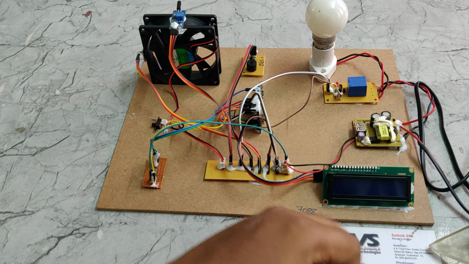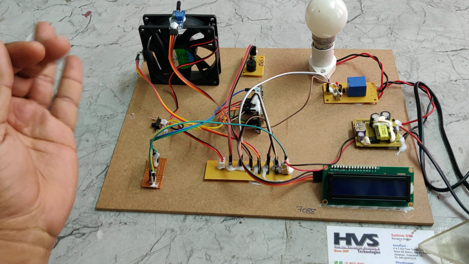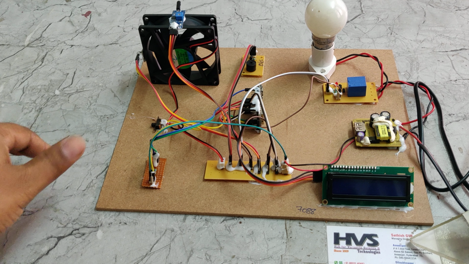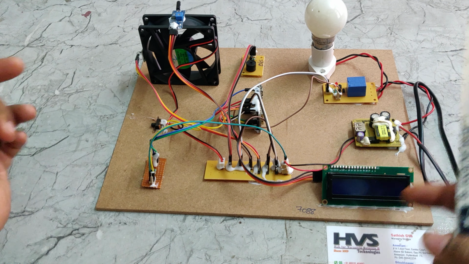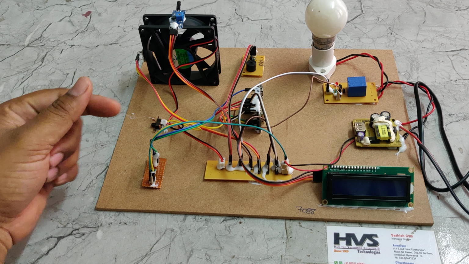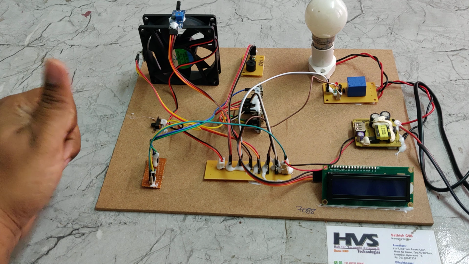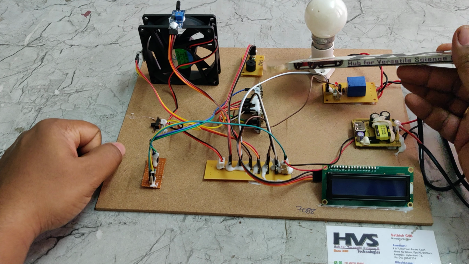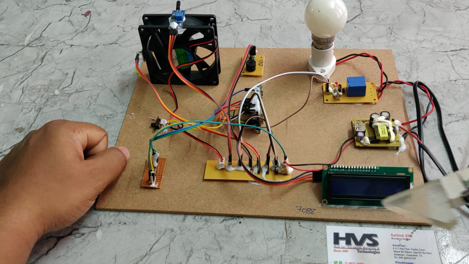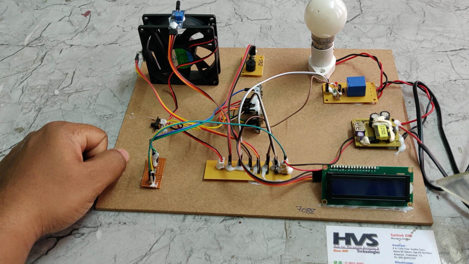And if any abnormality is detected, that is, if the vibrations are more than the predefined value, or the temperature is more than the predefined value, or the power consumption is more, then the system will turn on audible alerts through the buzzer, and will also show the status directly on the LCD screen.